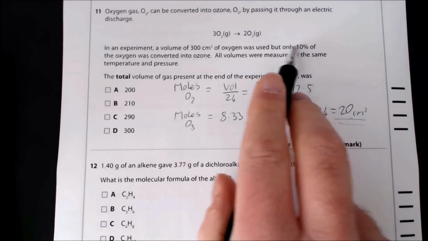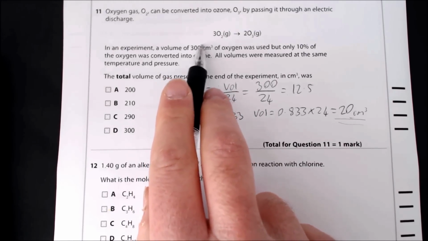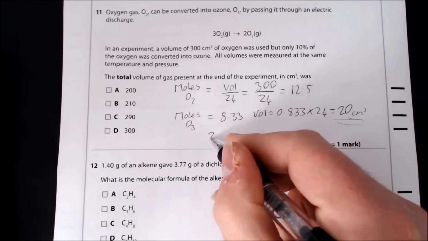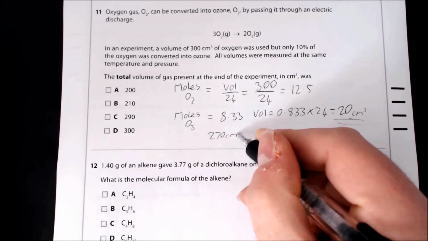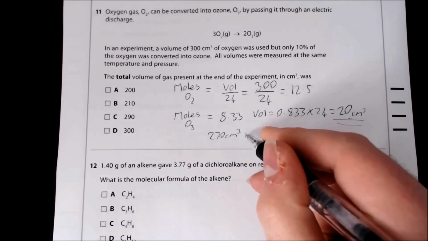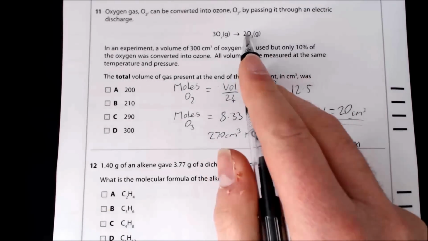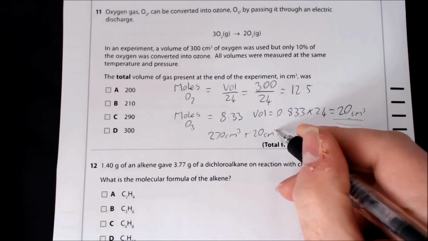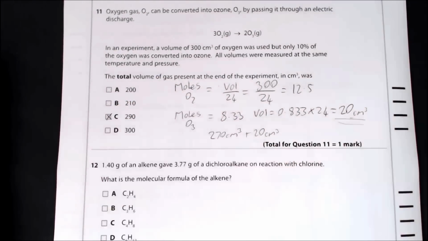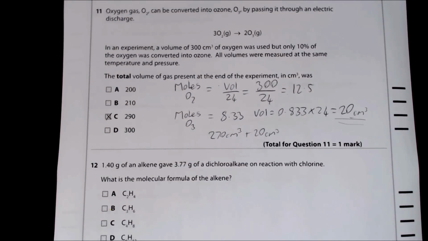Now we know that 10% of this had been converted, so 10% of 300 is 30, so that means we have 270 centimeters cubed remaining, which is left behind. If we add on the 20 onto there, because this is the volume of ozone as well that was created, then that should give us a total volume of 290. And so the answer is C. So that's quite a tricky one, actually.